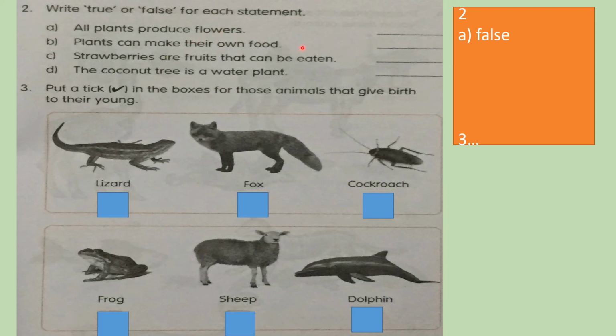False. Because not all the plants are producing flowers. Number 2. Letter B rather. Plants can make their own food. What is your answer? Okay, as we studied already that one, that is true.